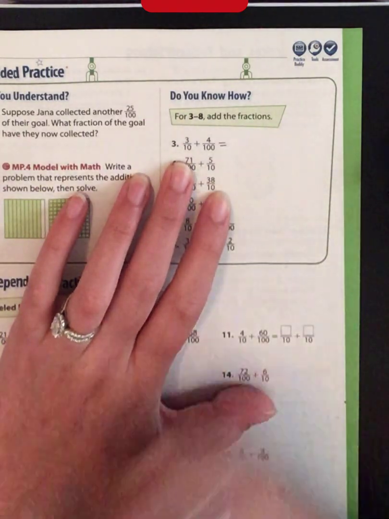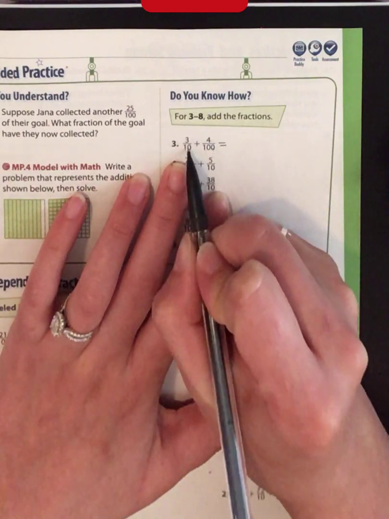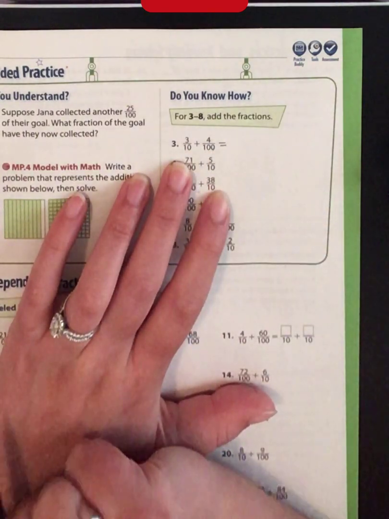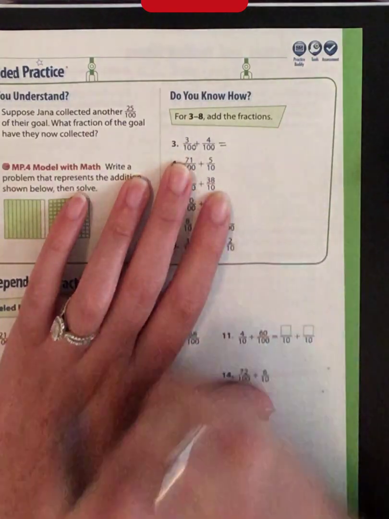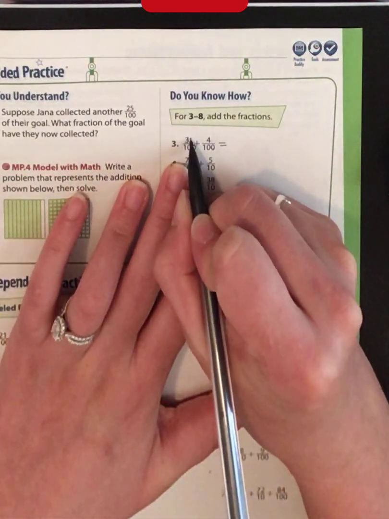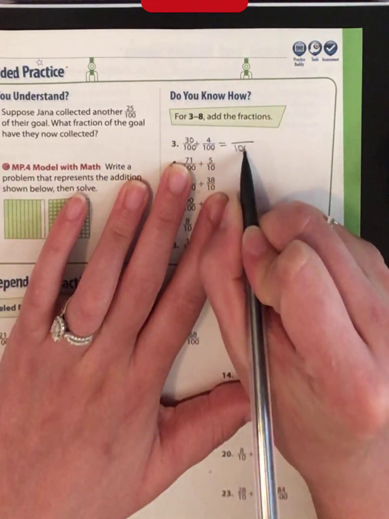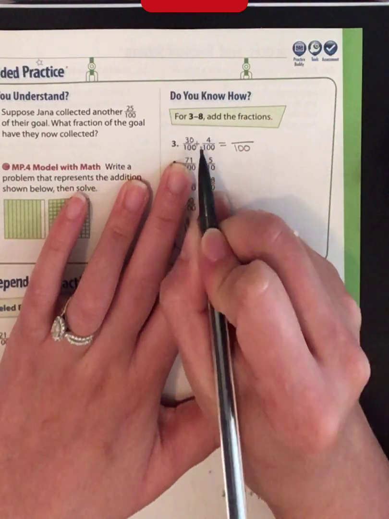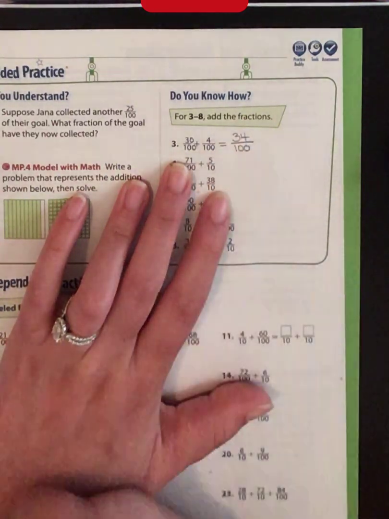Well, there's no way that we can simplify 4 hundredths, but there is something we can do to 3 tenths. Okay? We can change it into hundredths. And if I add a 0 on bottom, I have to add a 0 on top. Now my answer is going to be in hundredths. What's 30 plus 4? 34.